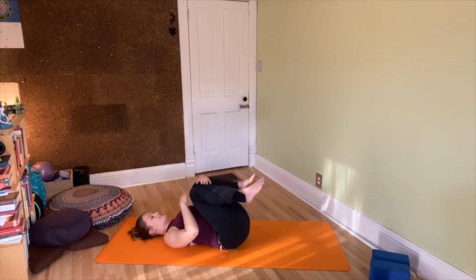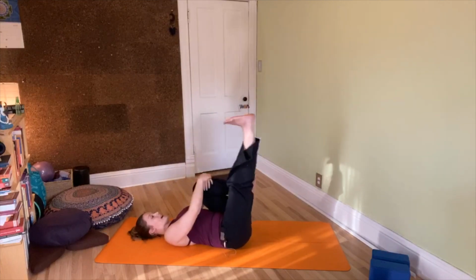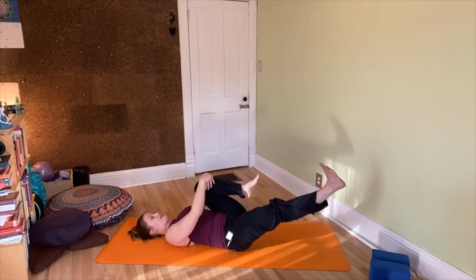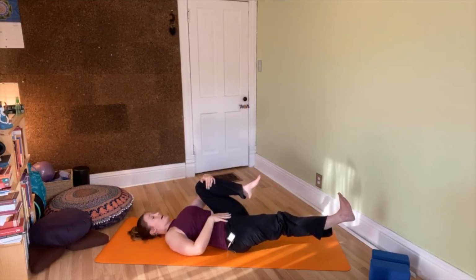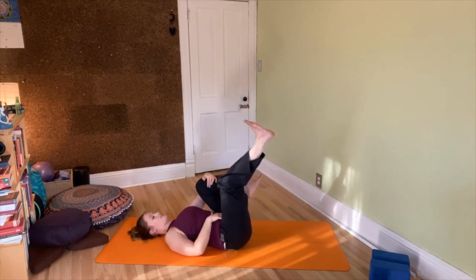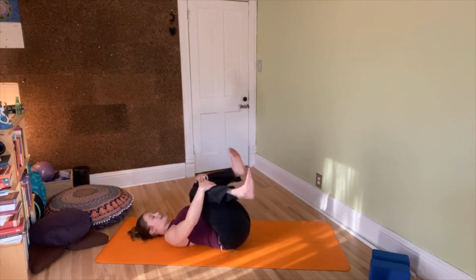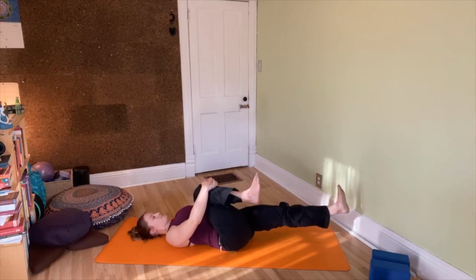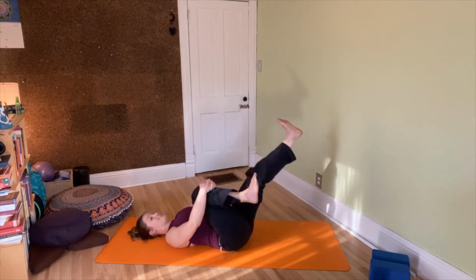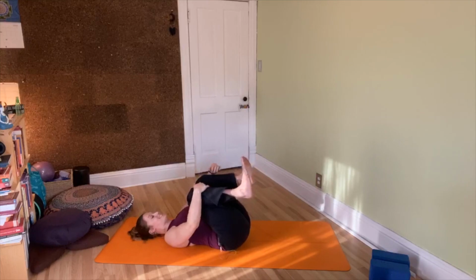Left knee stays to the chest. Inhale, extend the right leg out, flex the right footprint away. And it might not get all the way down. That's okay. Keep the priority in the low back. Exhale, right knee back to chest. Left leg, inhale, extend out, left foot flexed away. Exhale, back in. Only take that leg as far as low back can stay.